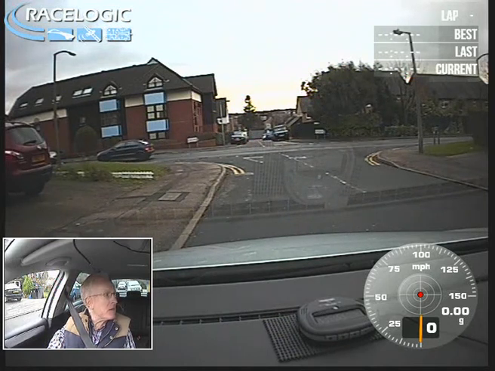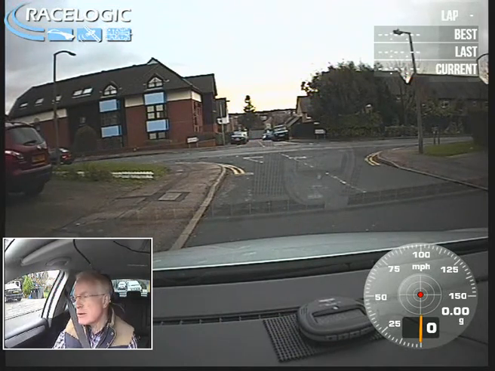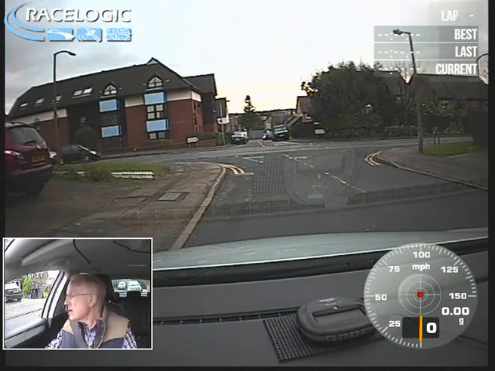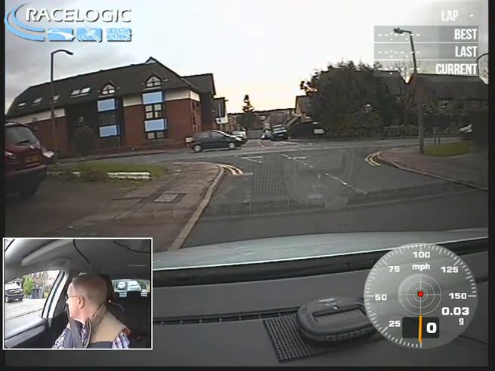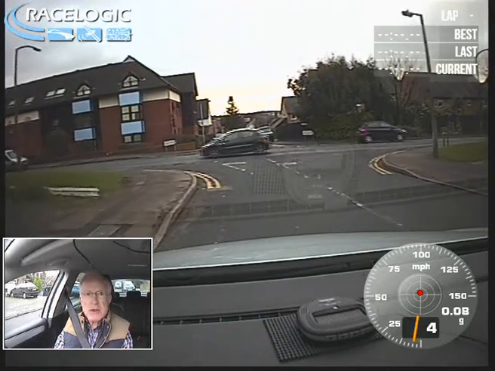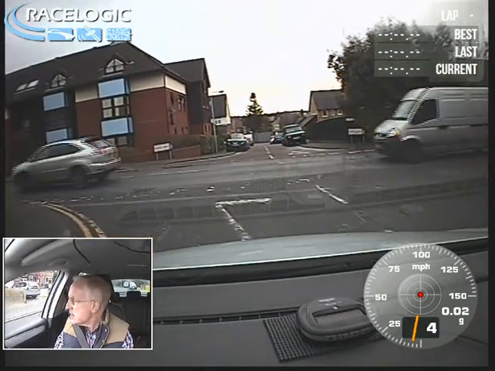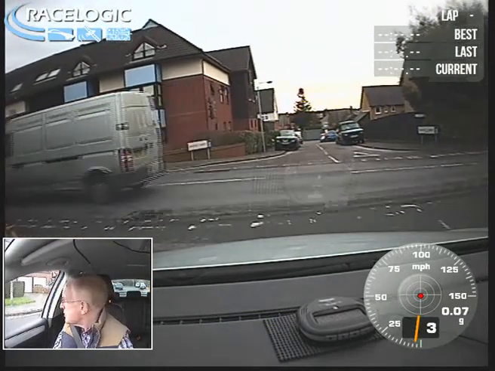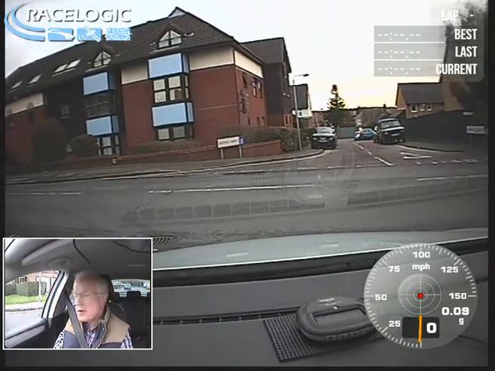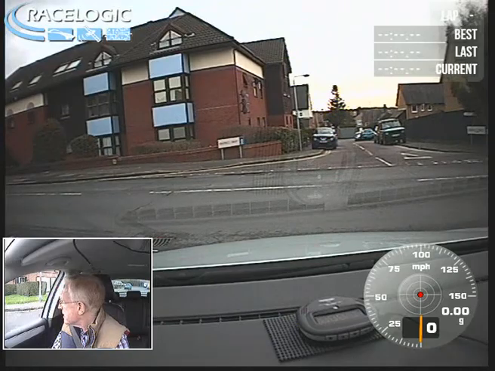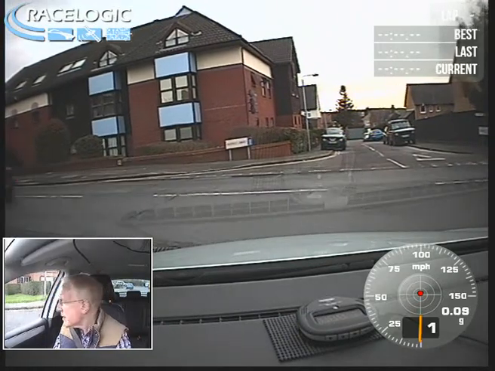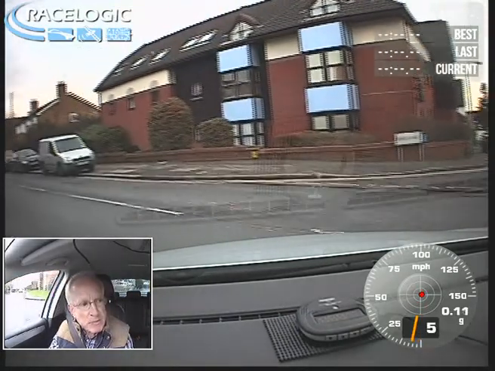So let's go find ourselves a crossroads. So all clear all around. Off we go. Now here's a crossroads, but I'm simply turning left at this one, and this, like many other situations when you're turning left, is much more straightforward than turning right. So now I've got a gap, checking across the other side, and off we go.